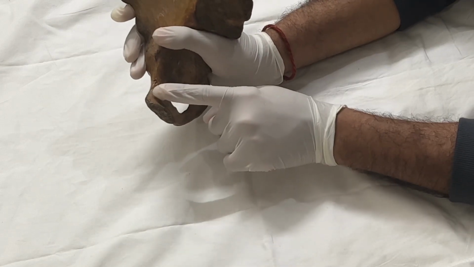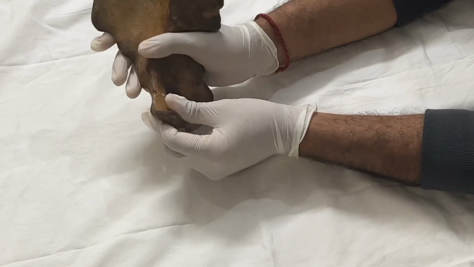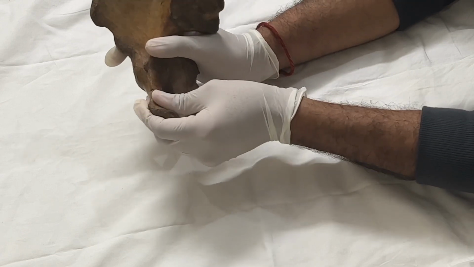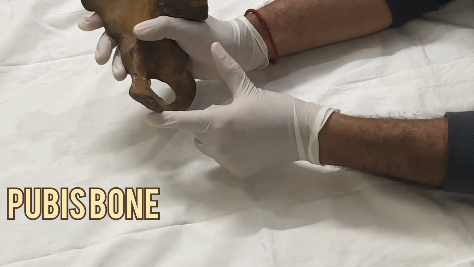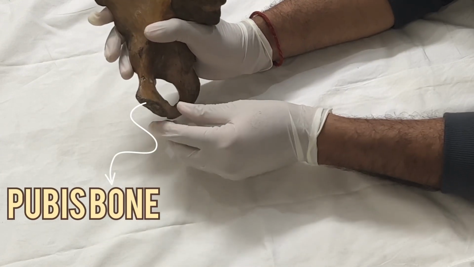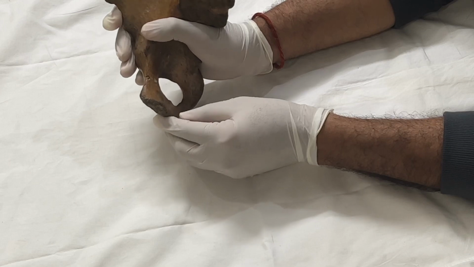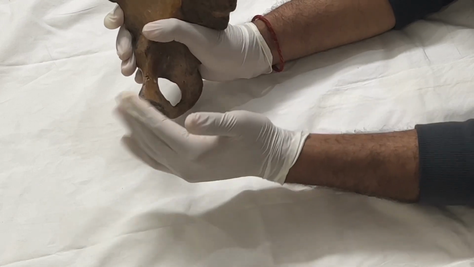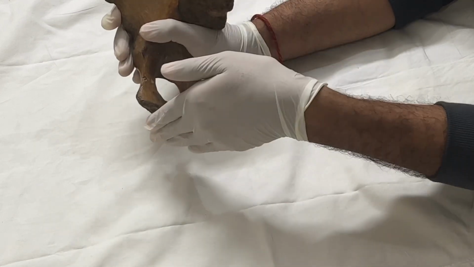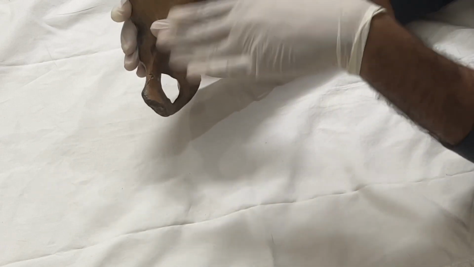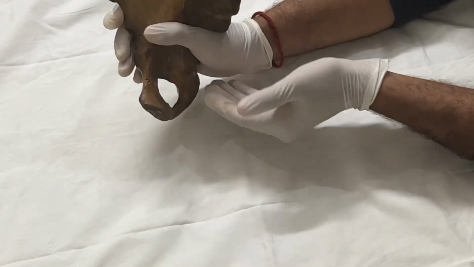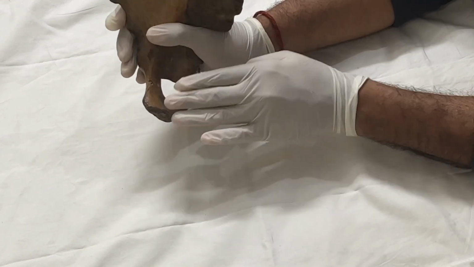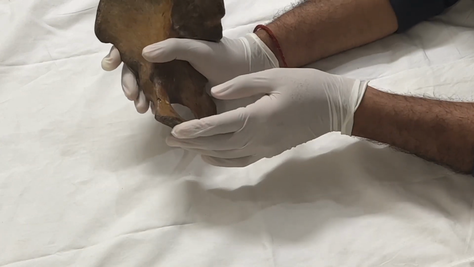So this part, from where I hold the bone, this part is the pubis. So it is the antero inferior part of the hip bone. Antero means anterior side and inferior downward, because this part is the superior part and this is the inferior, and this is the anterior and this one is the posterior. So antero inferior part of the hip bone.